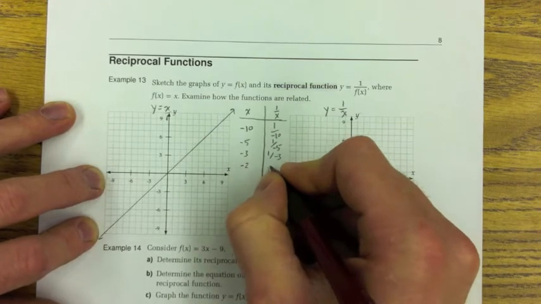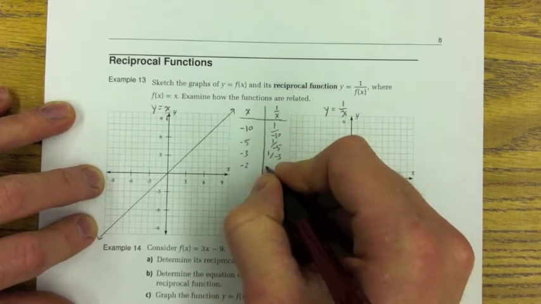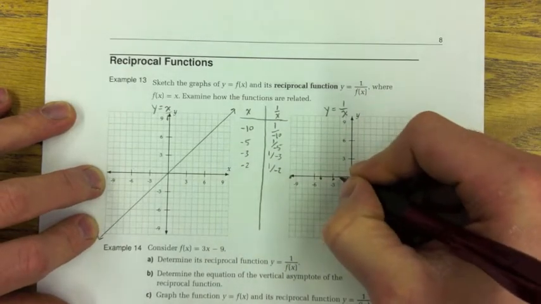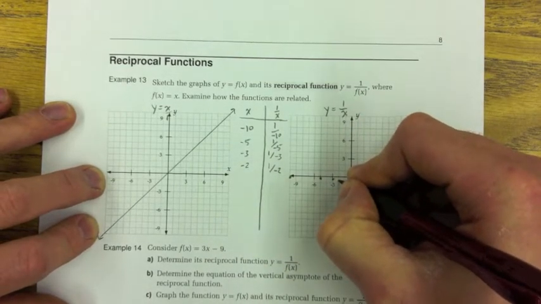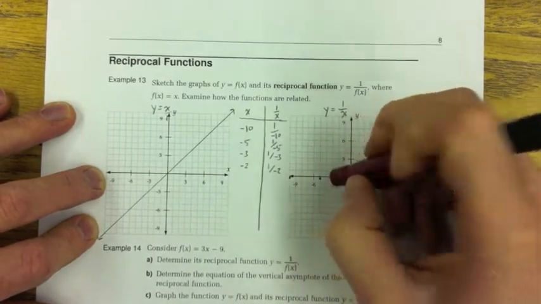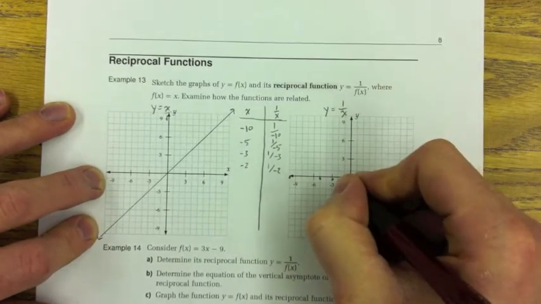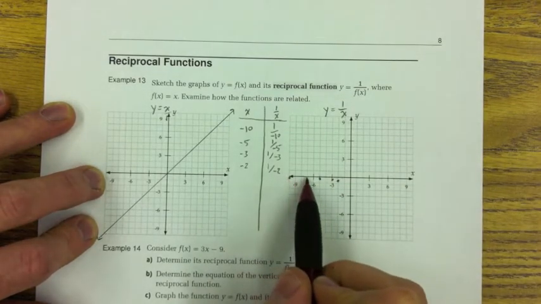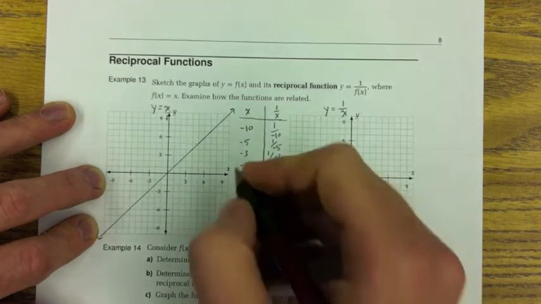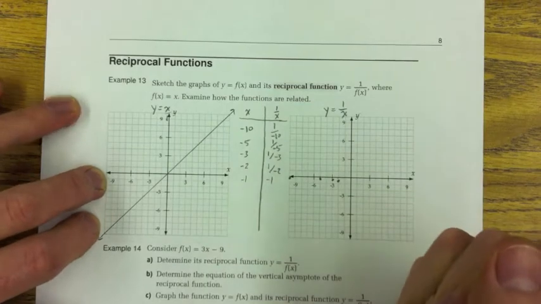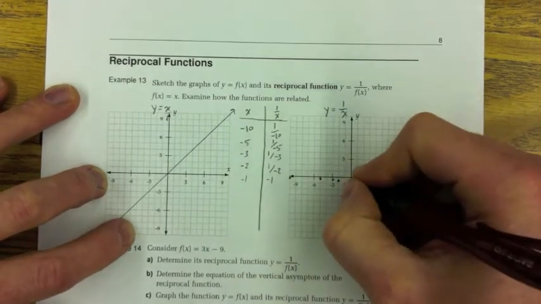Negative 2 has a reciprocal of 1 over negative 2, which is negative 1/2. So you can see here, my graph is starting really close to the x-axis and it's curving away. When you get to negative 1, the reciprocal of negative 1 is negative 1.